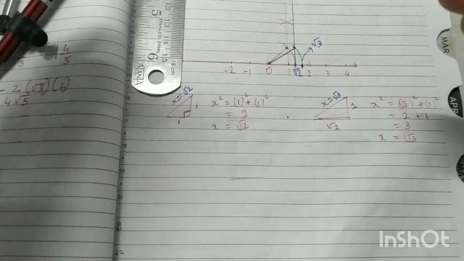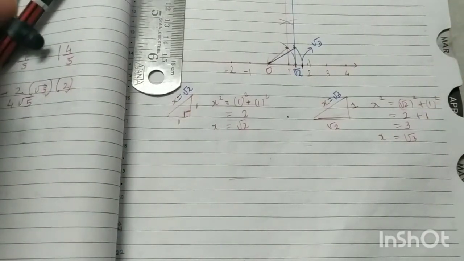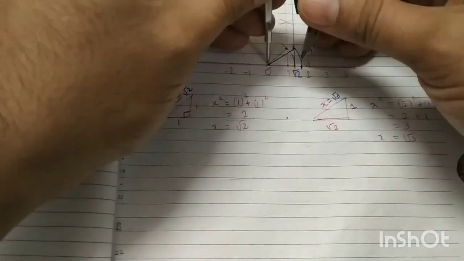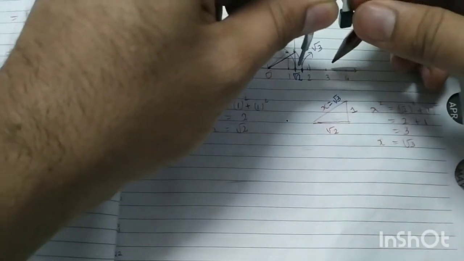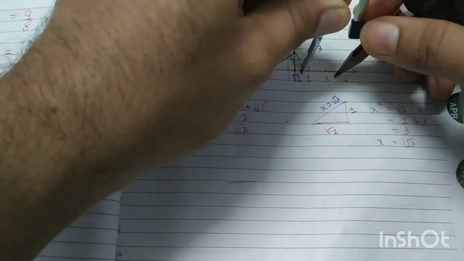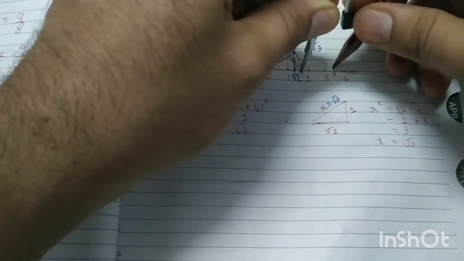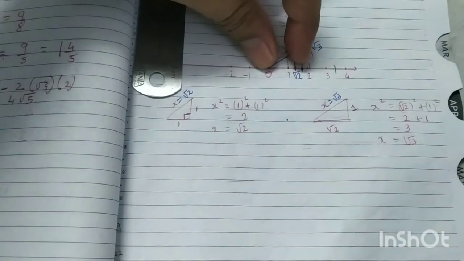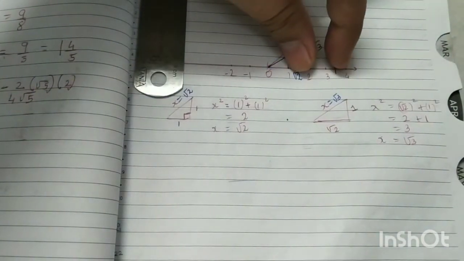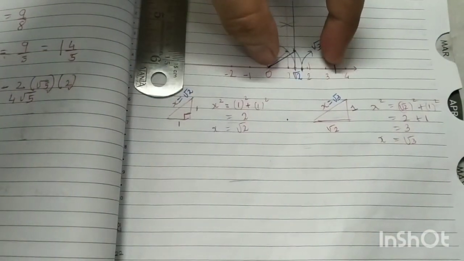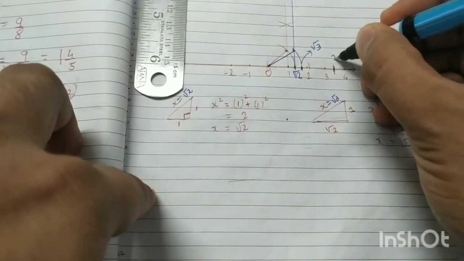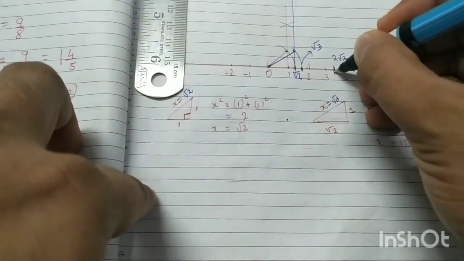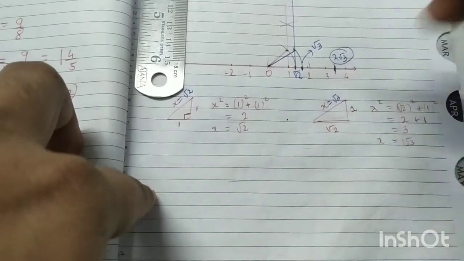Not root 3, but twice of root 3. Well, that's easy, because if this is root 3, then just double it from here, again mark root 3. So if this much distance is root 3 and this much distance is root 3, totally this distance is 2 root 3. So let's plot this as 2 root 3. So that's your final answer.